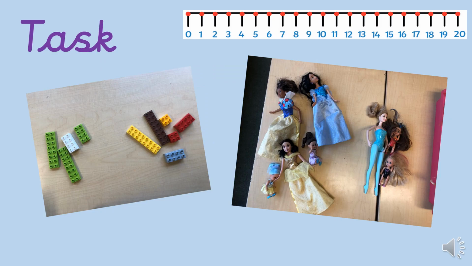Now your task today is to use concrete resources around your home to show groups of more and fewer, so to compare two groups. So again, if we just recap back over the Lego, when I mean compare, we have our two groups and we compare the two groups together. So this one had 6, this one had 4, so 6 is bigger than 4. So that one has more than the other group.